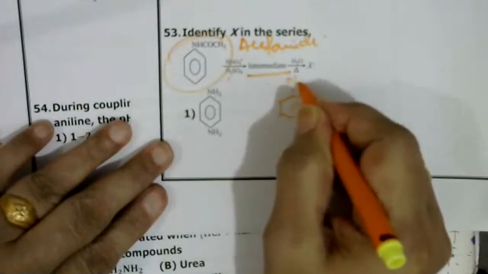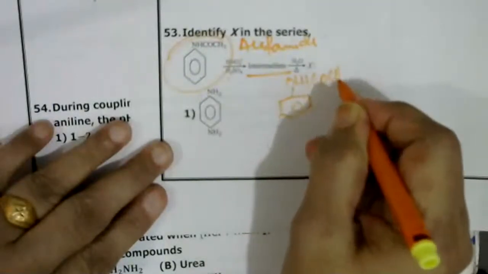I'll write here NHCOCH3. Remember one thing, amongst ortho and para, para will be major, ortho will be minor. That's why they have given all the 4 options related with para.